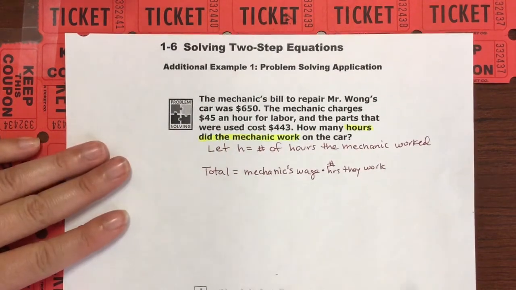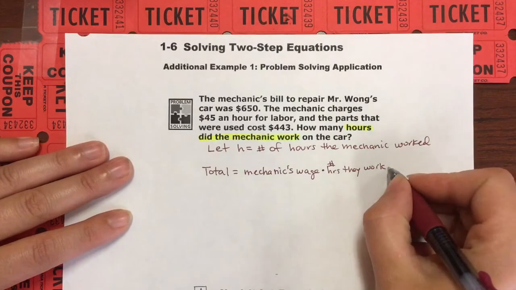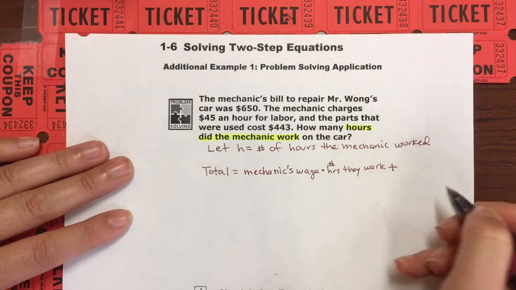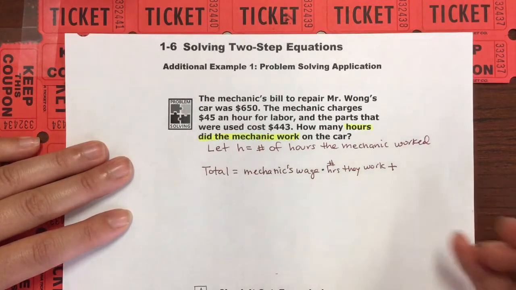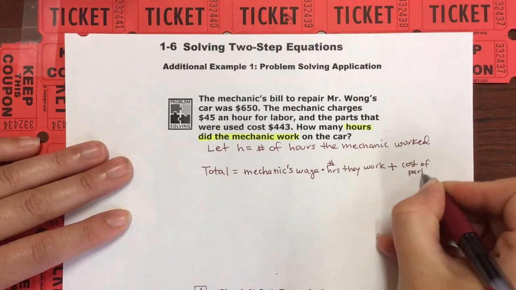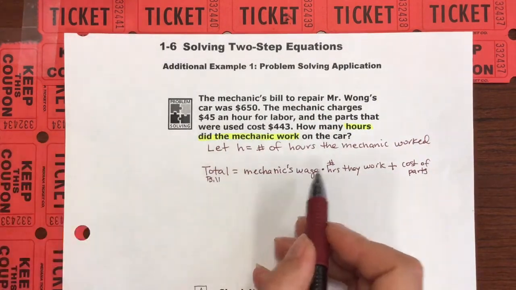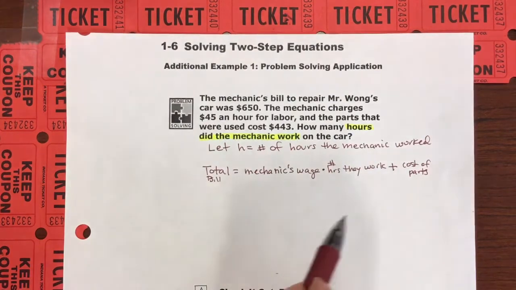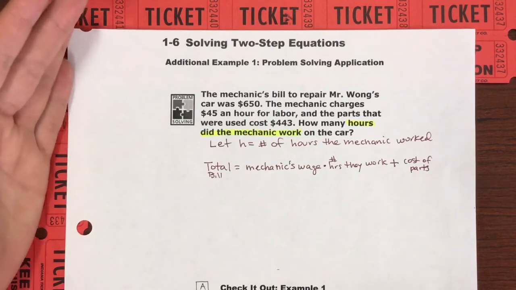But also, usually if a mechanic is fixing a car, it's because something's broken in the car. So they have to go buy parts. And so you have to pay for the parts that are new or used. Sometimes they use used ones because used ones they still work, okay? But the cost of parts that are put in. So cost of parts. So that's really what your total bill is made up of. It's the mechanic's wage multiplied by the number of hours that they worked plus the cost of parts. So that's what we're going to use to set up our equation.